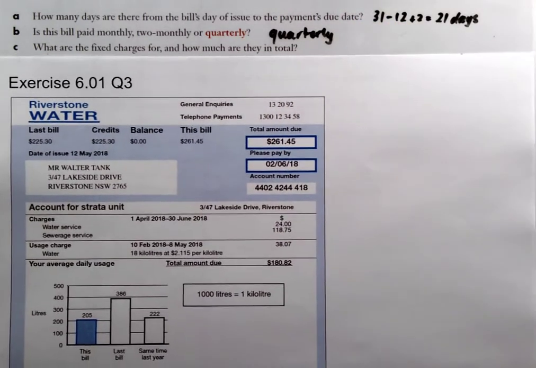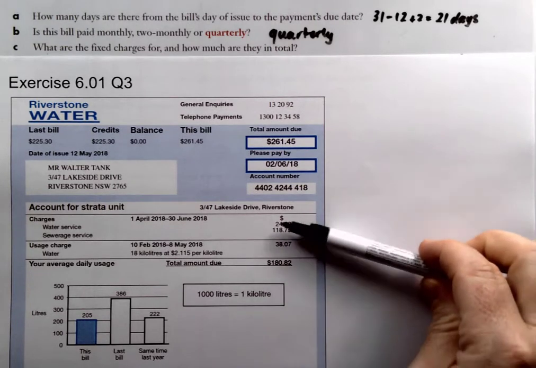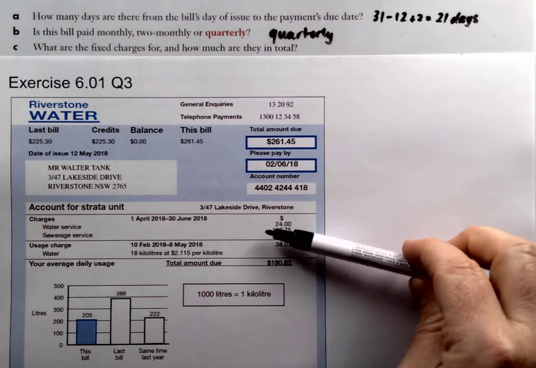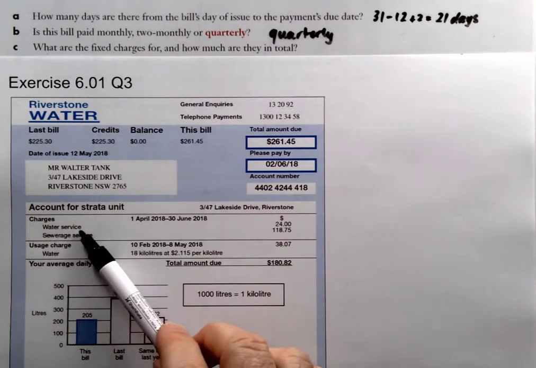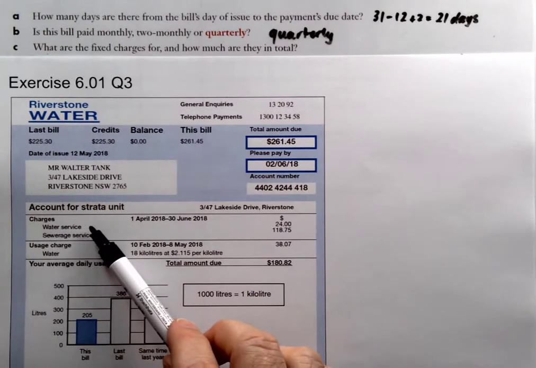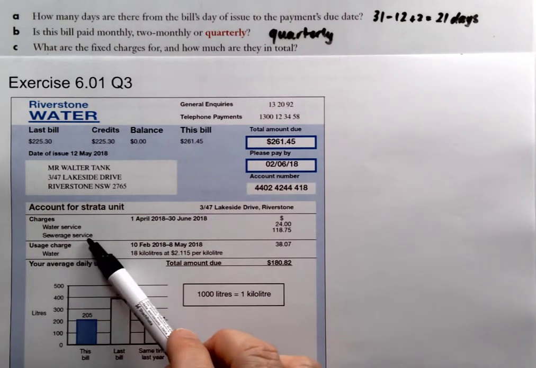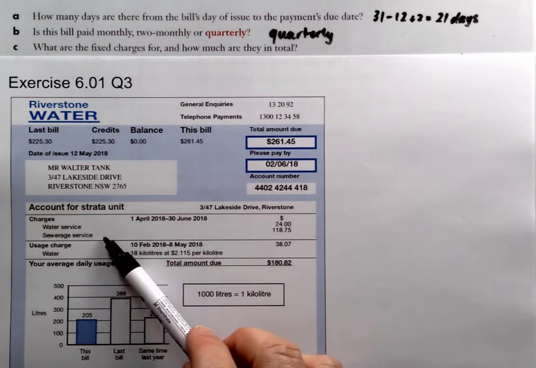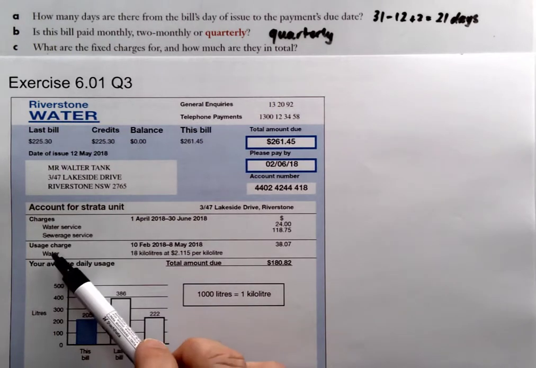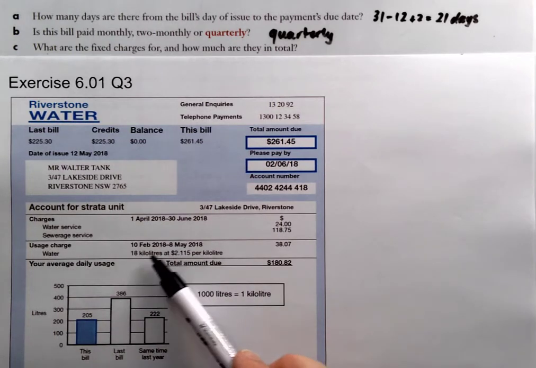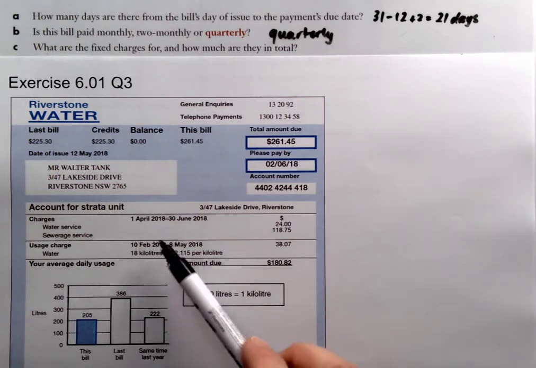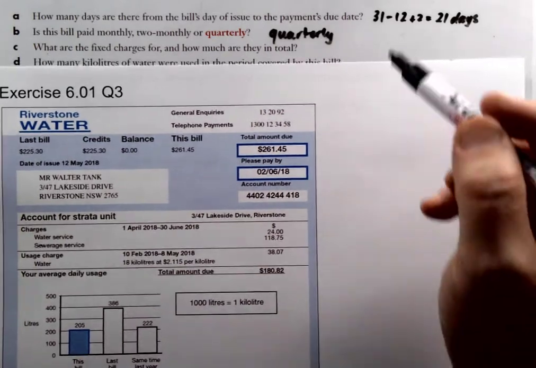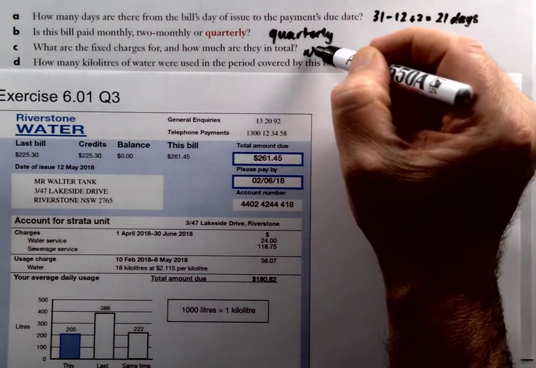Part C, what are the fixed charges for and how much are they in total? If we have a look at the charges here, the first two don't have any details because they're fixed for everybody. You've got a water service, which is the supply of clean drinking water, and you've got the sewage service, which is taking the dirty water away. Separately, you've got a user charge, which isn't fixed because this will vary depending on how many kilolitres of water you used. So the fixed charges are going to be water service.